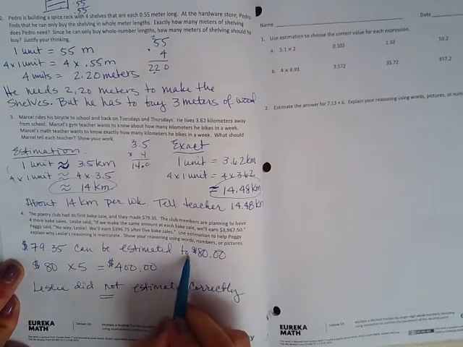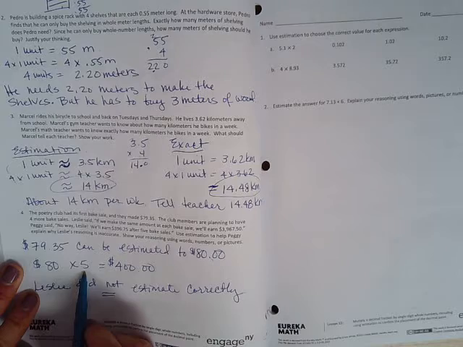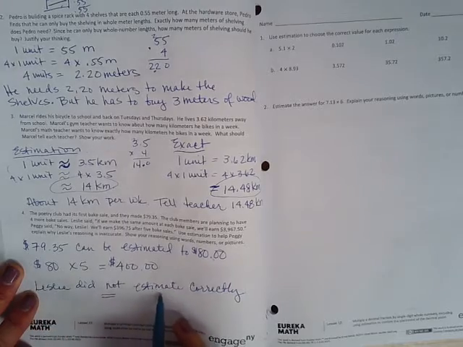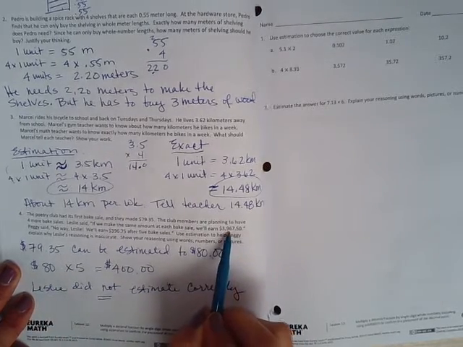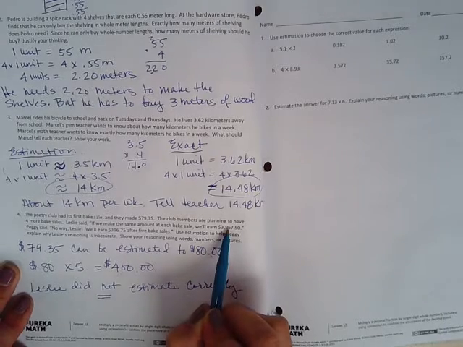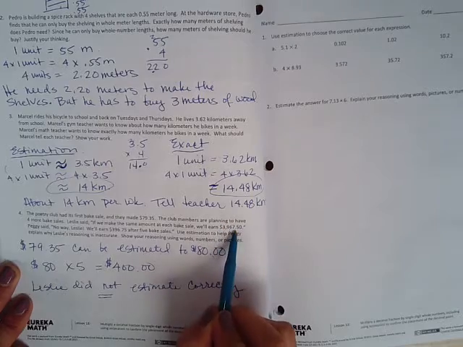And finally, $79.35 can be estimated to $80. So if you did $80 times 5, it would come to about $400. So Leslie did not estimate correctly. She went way over, right? So they're only going to make about $400, not close to $4,000.